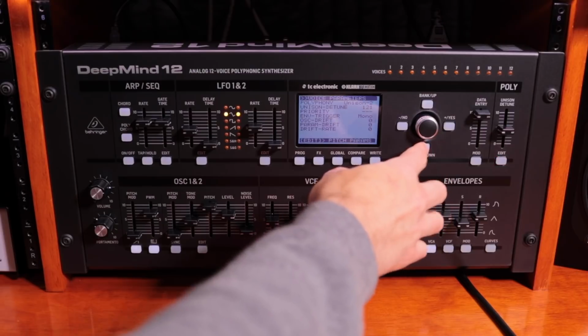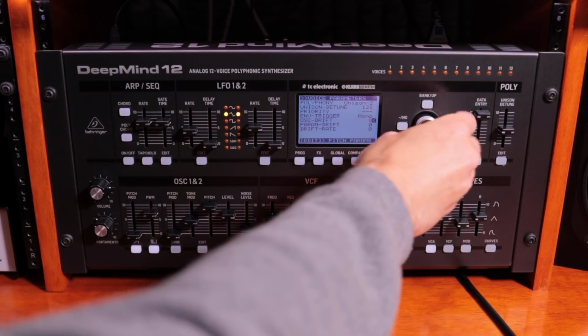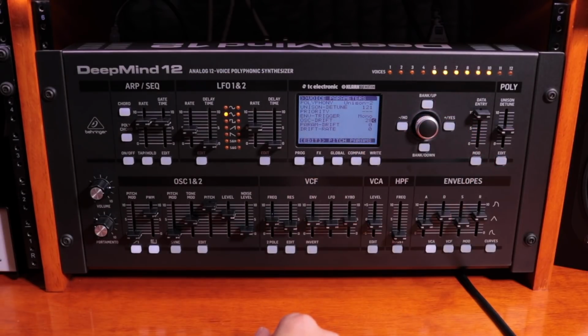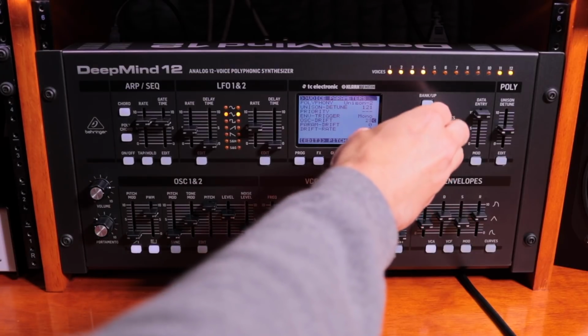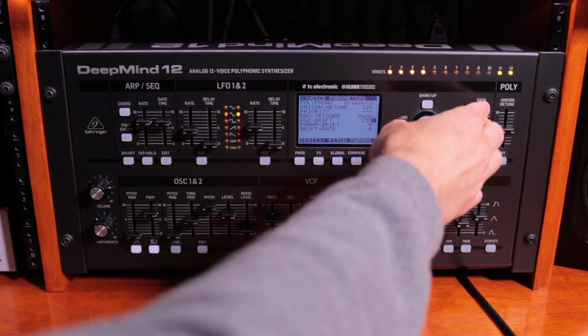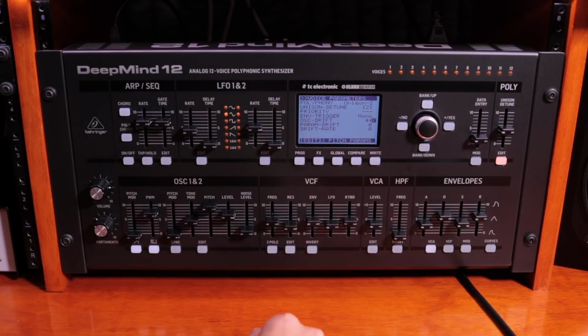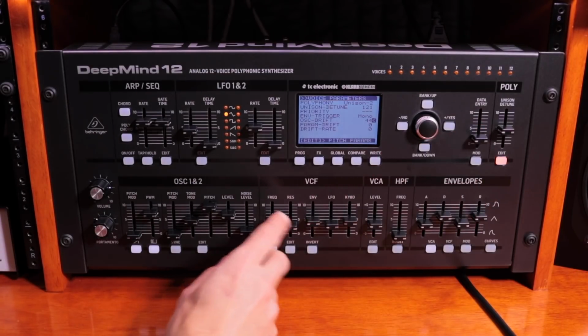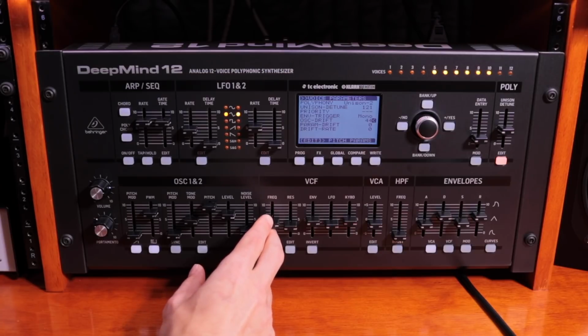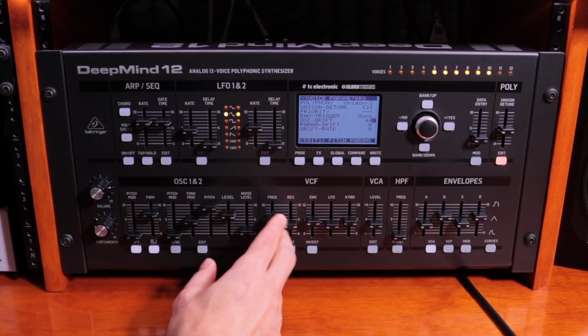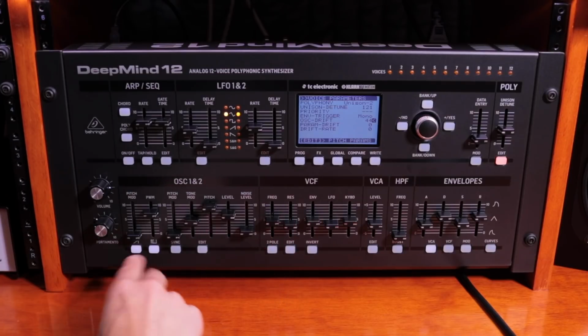So you can also set some cool things like drift if you want to give it sort of an analog feel. So we'll put a little bit of that on, and then let's go down to our filter section. We can edit our oscillators.